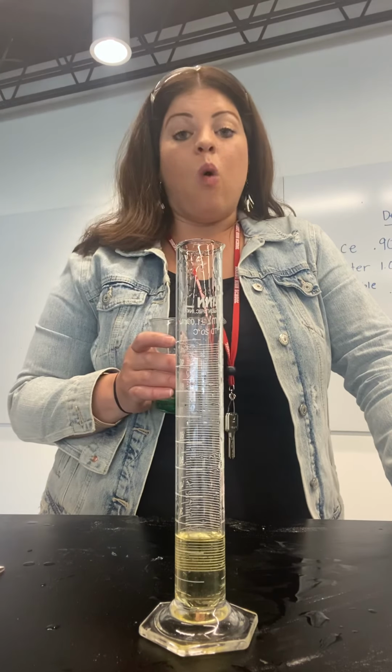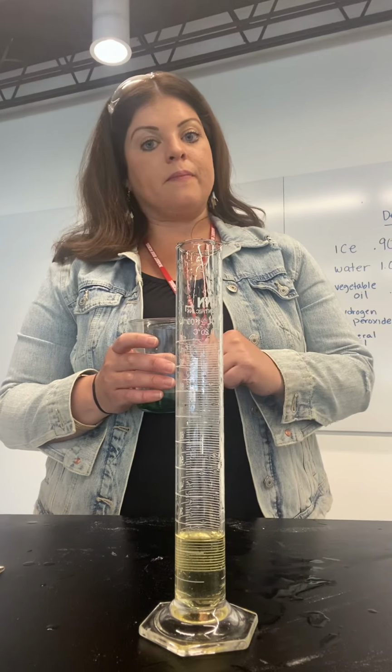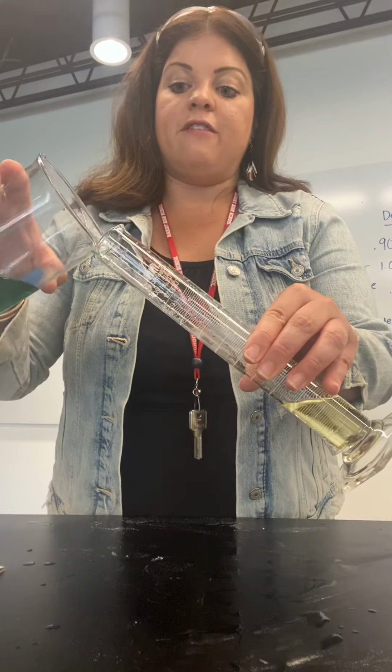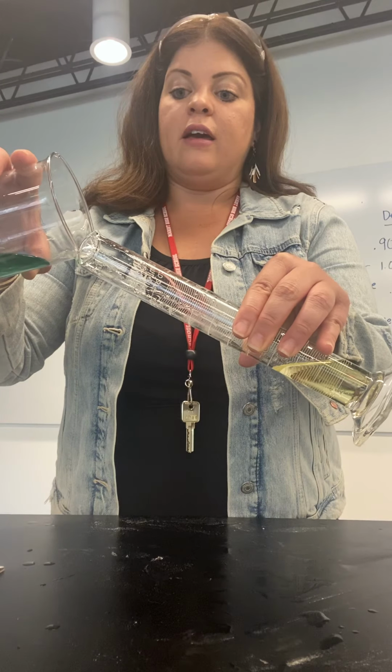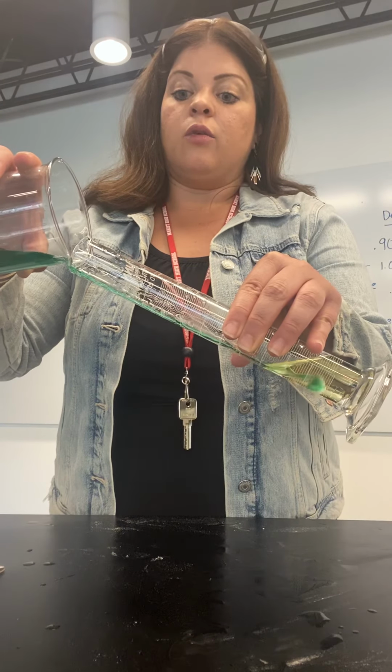So when I pour my water in there, should it be on top or on bottom? It should be on the bottom because it's more dense. So let's see if that is actually the case. I'm just going to pour it in carefully, let it drip against the walls of the graduated cylinder.